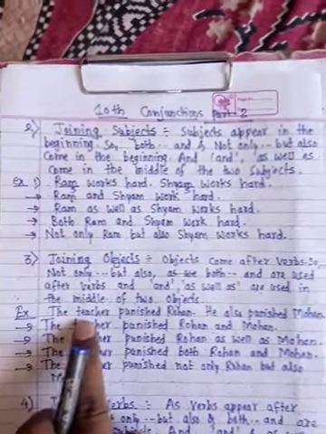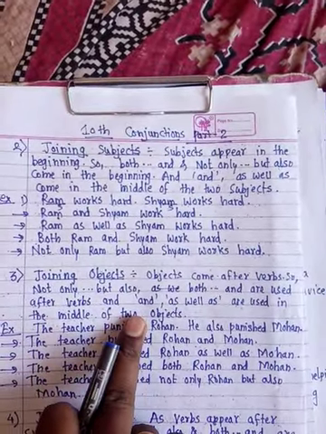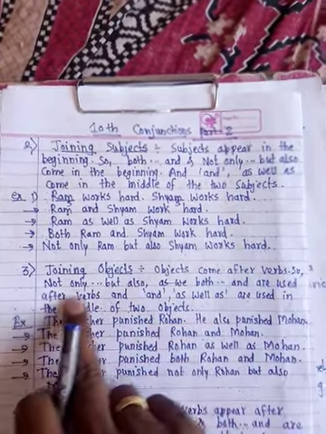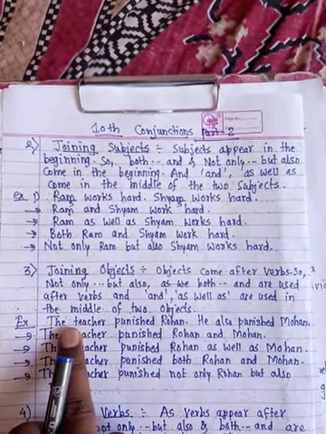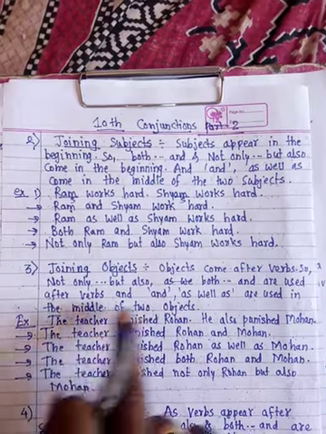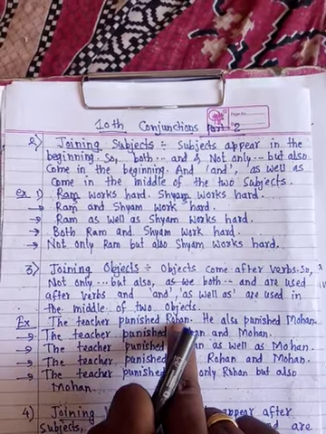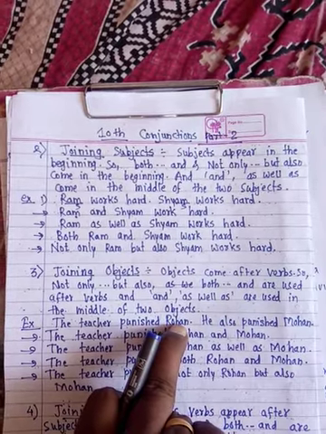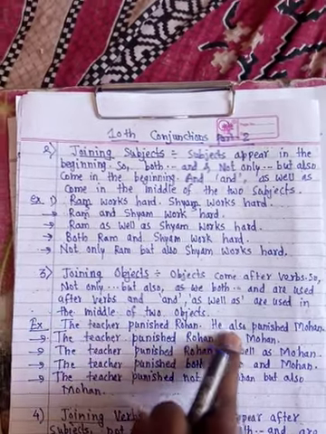How? See, the teacher punished Rohan, he also punished Mohan. He means here same teacher. So what you have to join here? Two different objects. Common part, subjects are common.